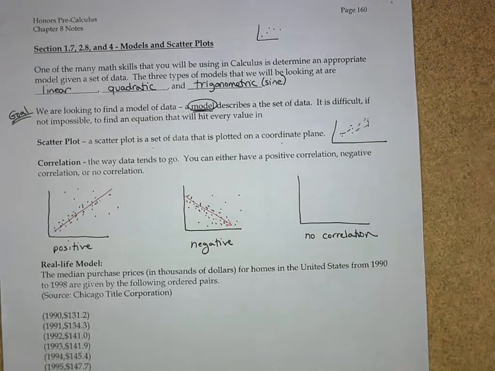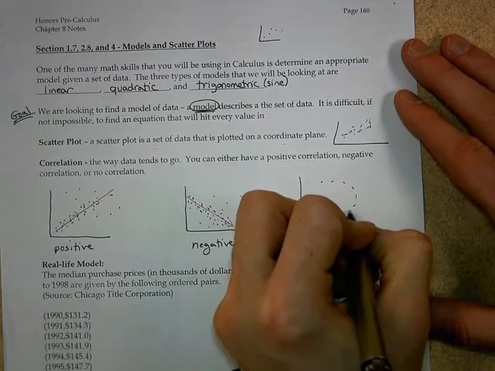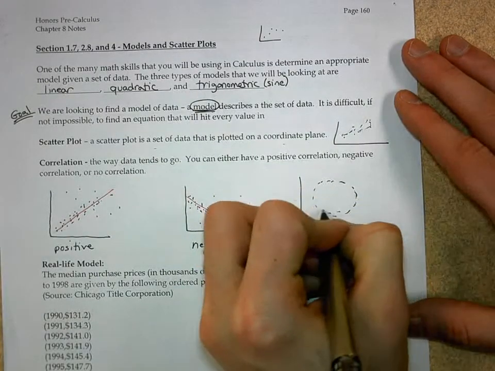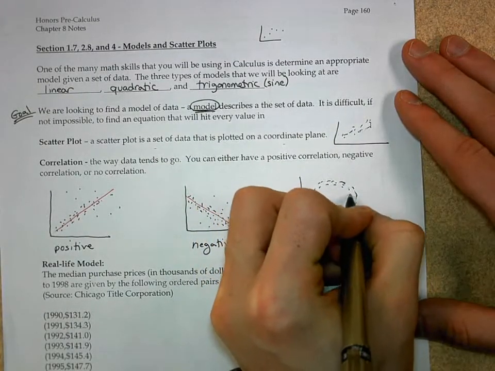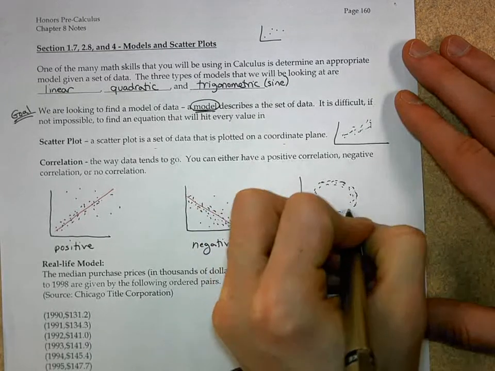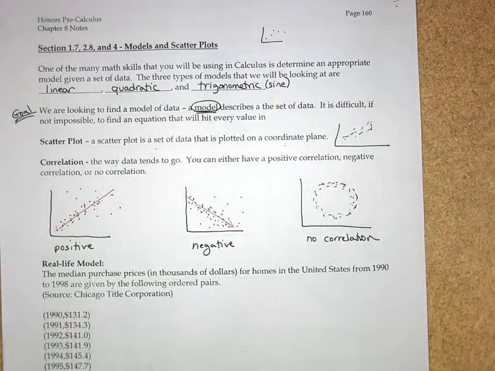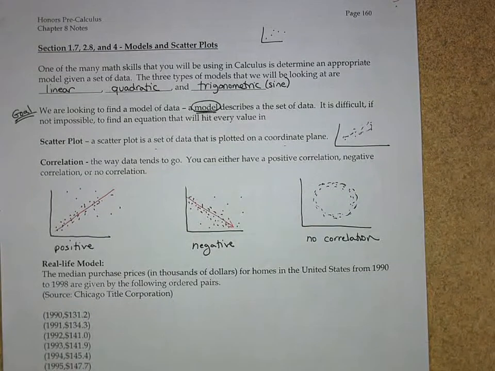The final piece is no correlation. And no correlation could just be dots all over the place where I can't determine if it's going to be a rising slope or a falling slope, positive or negative. Or we could have something that looks like just this circle here where the data is plotted. I really can't see if there is a positive slope or a negative slope with that. So that one would have no correlation.